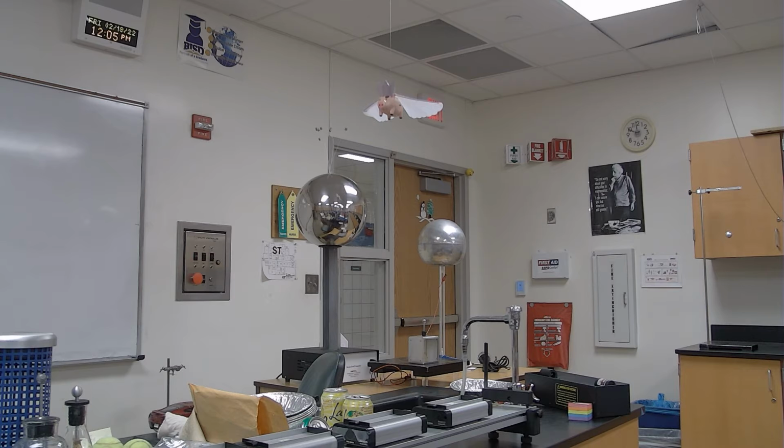So let's calculate its capacitance using this definition. Capacitance is going to be the charge stored on that Van de Graaff generator divided by its potential. I'm just going to put its potential, because where are we referencing this to?